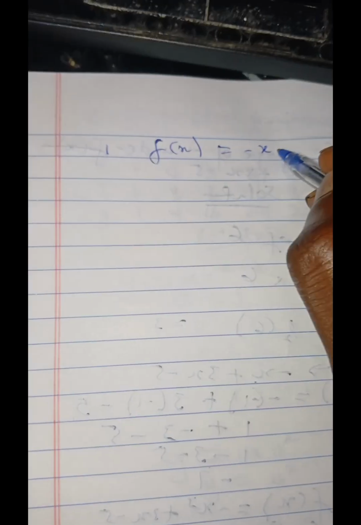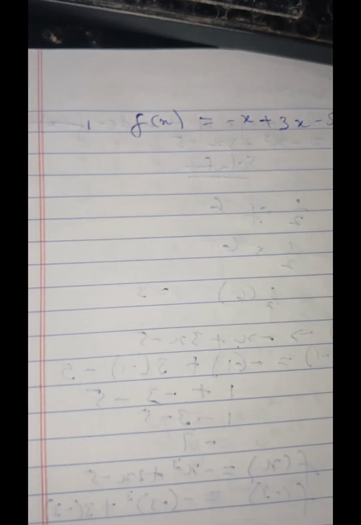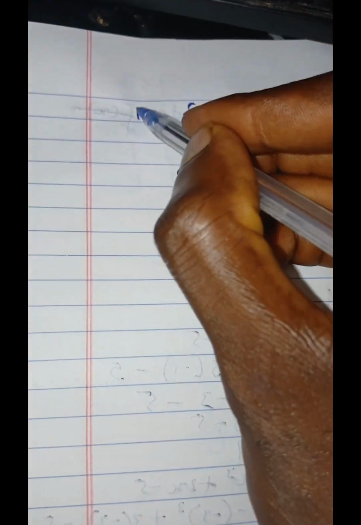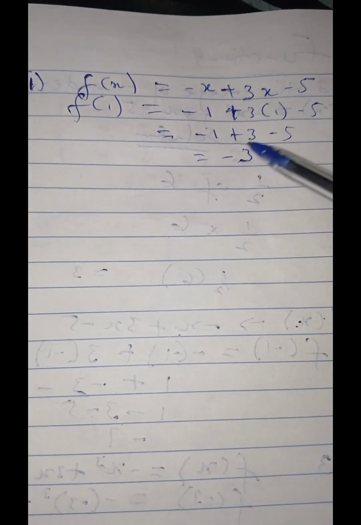What if I told you the image is 1 and we have the same rule, which is f(x) = -x³ + 3x - 5? Now pause the video and solve it. So this is the image. I believe you got the same answer.